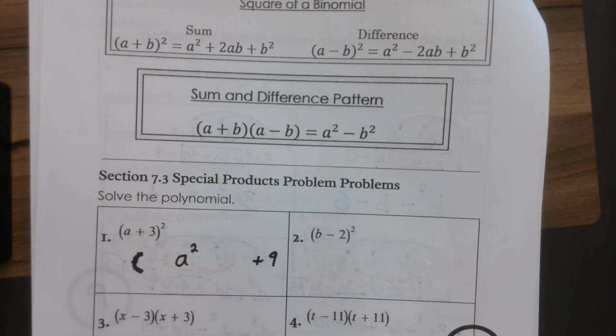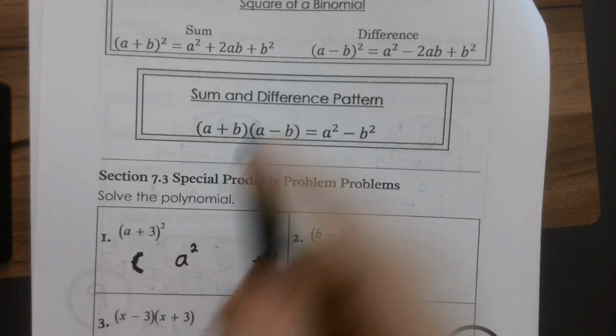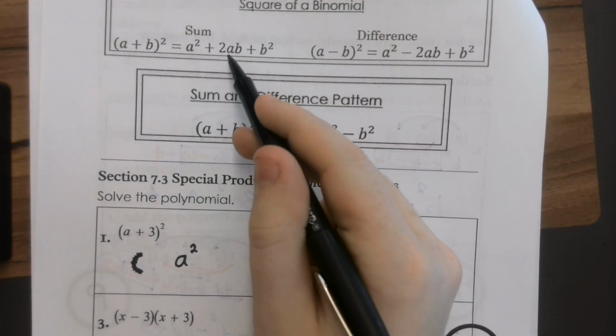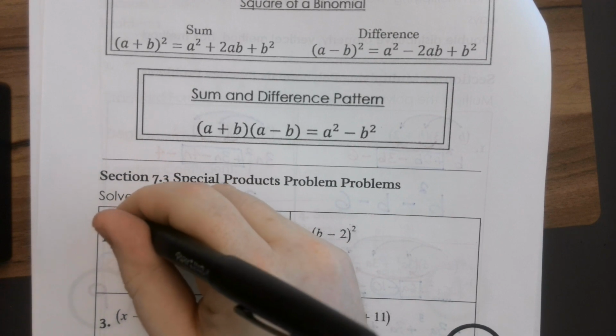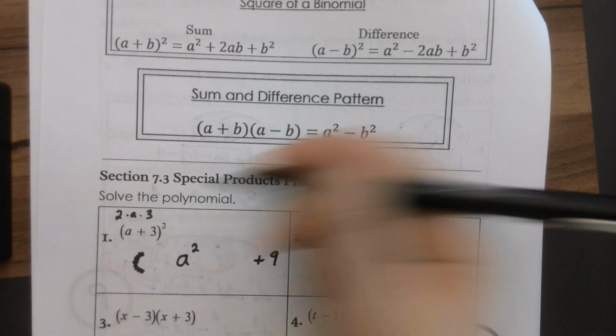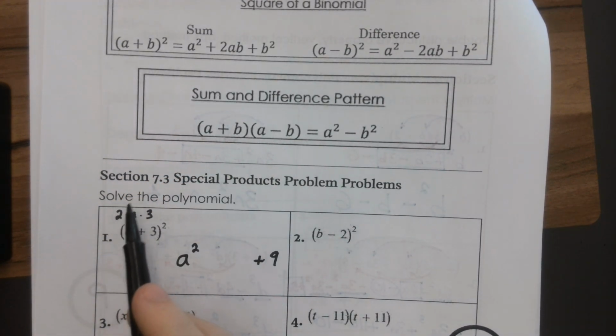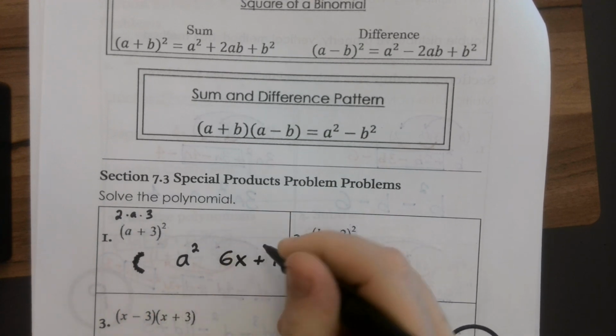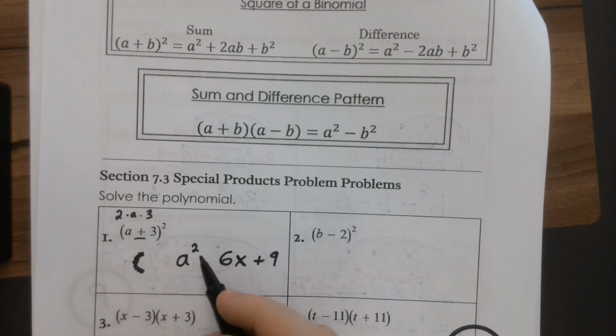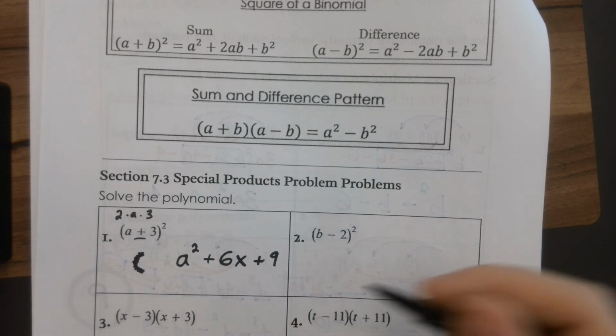Your middle term is the toughest one to do. According to the pattern up here, it's 2 times a times b. So we have to do 2 times a times 3. Since 2 times a times 3 is 6, we have a 6x in the middle. And since this is a plus, this is a plus. Done.